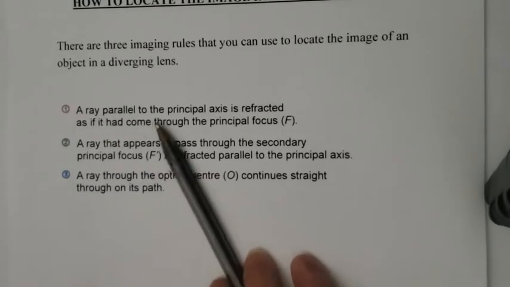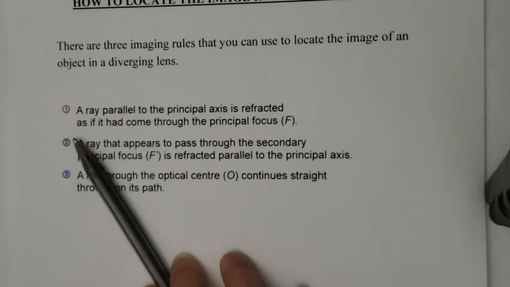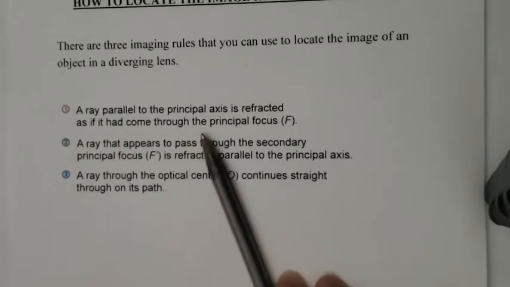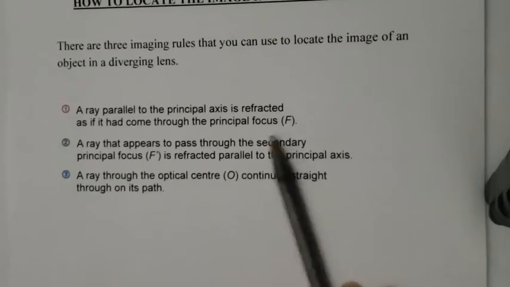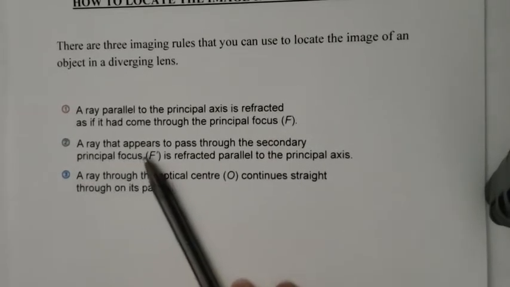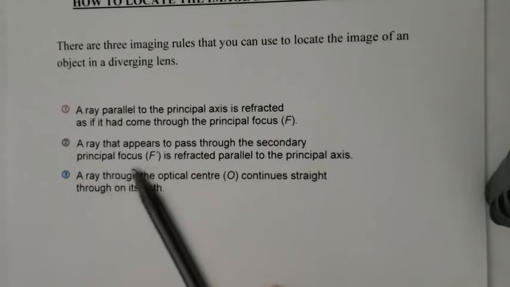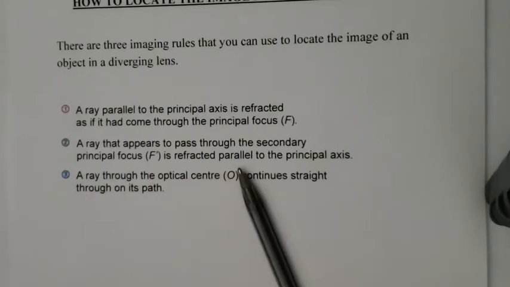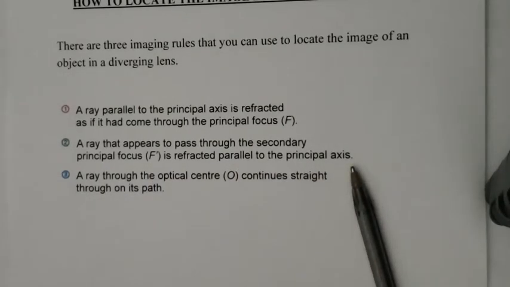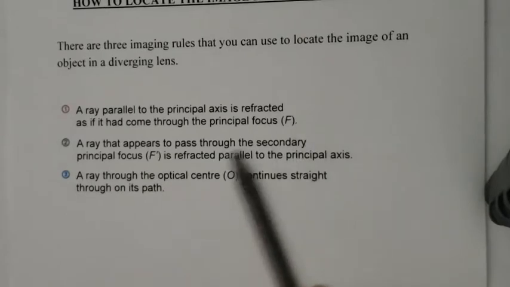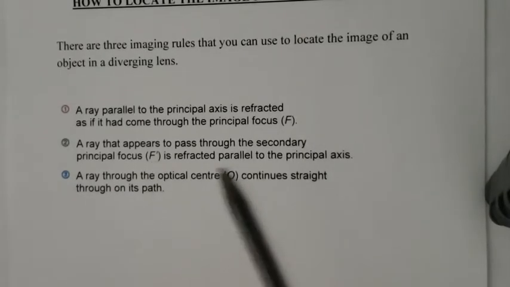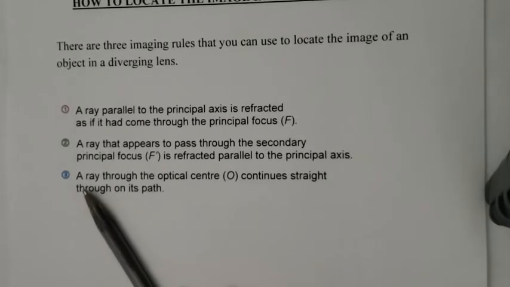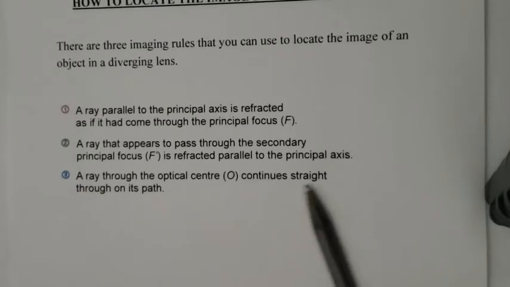1. A ray parallel to the principal axis is refracted as if it had come through the principal focus. 2. A ray that appears to pass through the secondary principal focus is refracted parallel to the principal axis. So we're going parallel, F. Here we're going F prime, then parallel. And then the last one's always the easiest one. We just go straight through O.